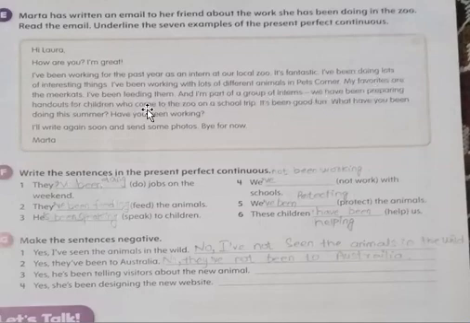We have been preparing handouts for children who come to the zoo on a school trip. It's been good fun. What have you been doing this summer? Have you been working? I'll write again soon and send some photos. Bye for now, Martha. Students, read this text again and find the present perfect continuous tense.